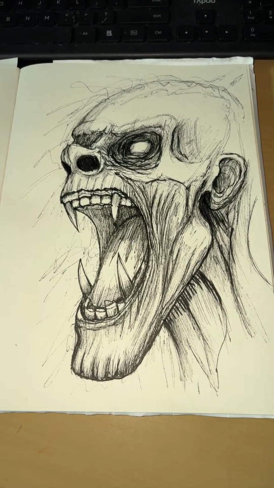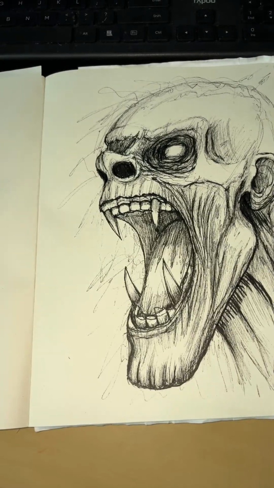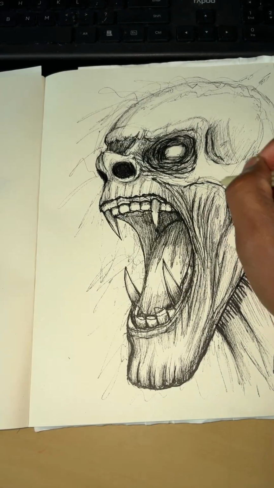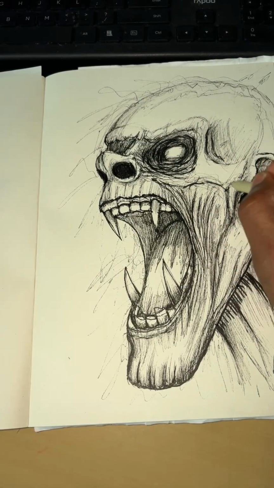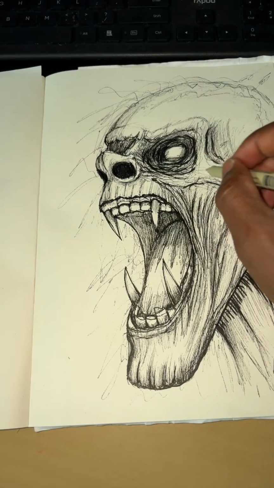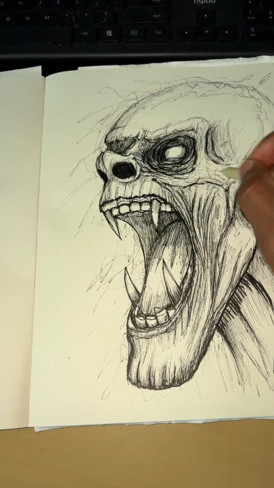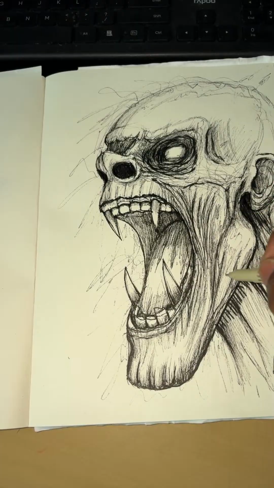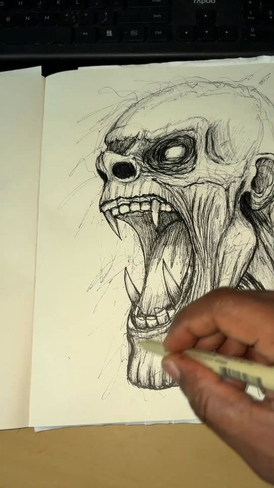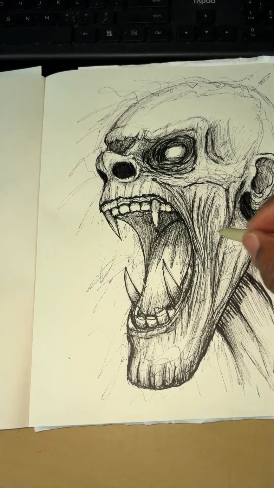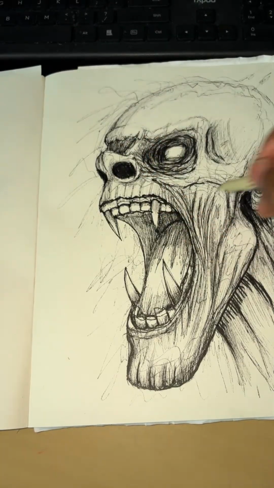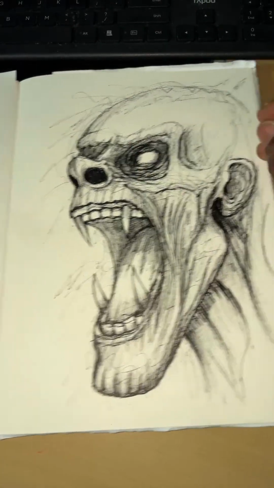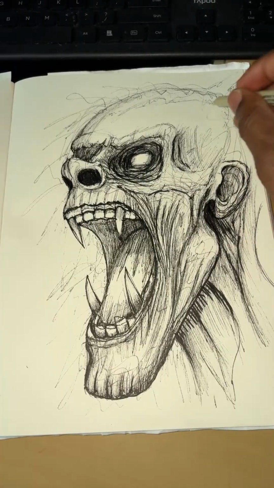So far so good. This is what we have, and I'll just leave it as it is. I wouldn't want to work too much in there because these things, they never stop. Just gonna add some scribbles around there just to give it a little bit more texture, and I'm done.